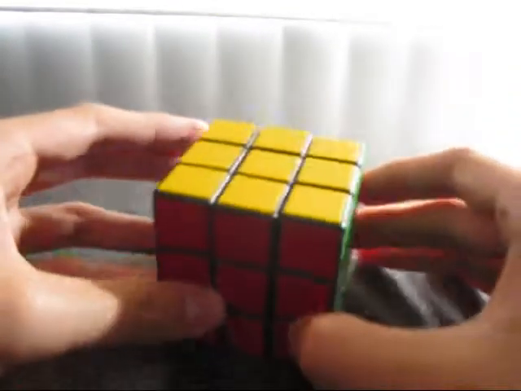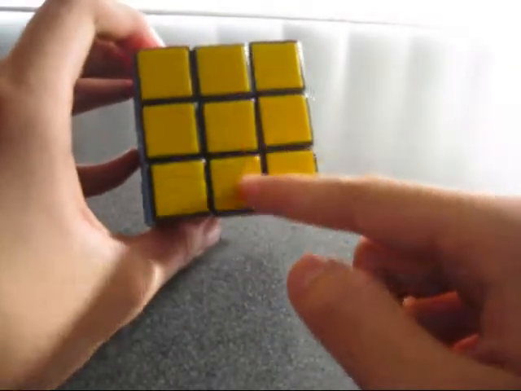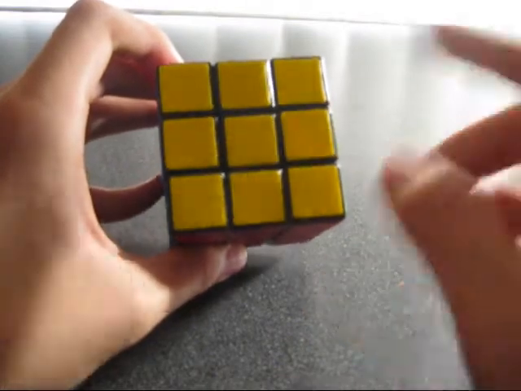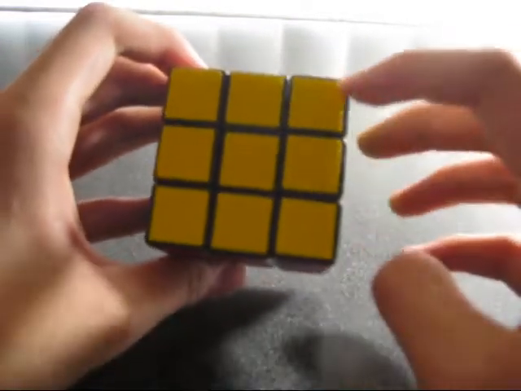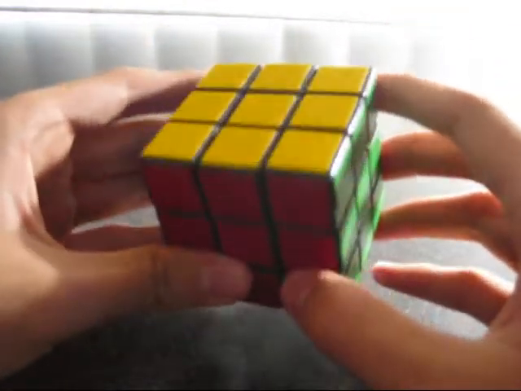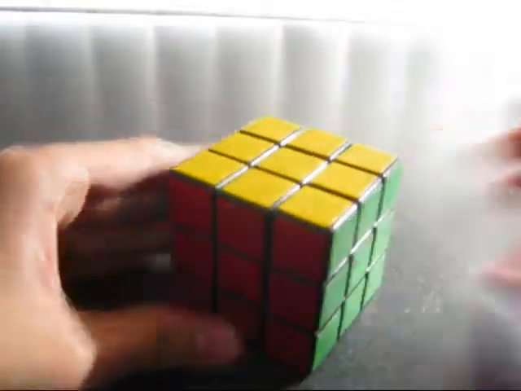So what happens first in Look OLL is you solve the top cross, and with the top crossed you can only have 7 cases in which the corners are oriented. So let's begin.